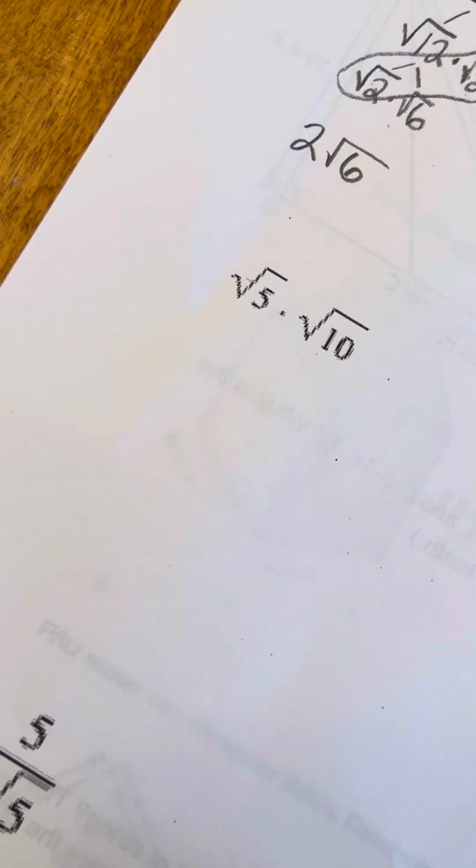Now I'm going to do this again, a couple of different random ways. Normally you could just multiply these two square roots, doing the square root of 5 times the square root of 10 and getting the square root of 50. But I'm going to show you a different way to do this. 10 can be broken down, obviously 10 in itself, or 5 and 2. So we're going to do this.